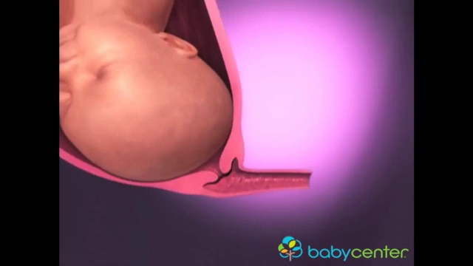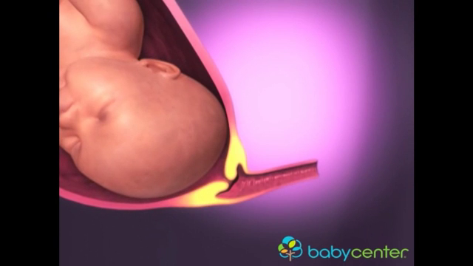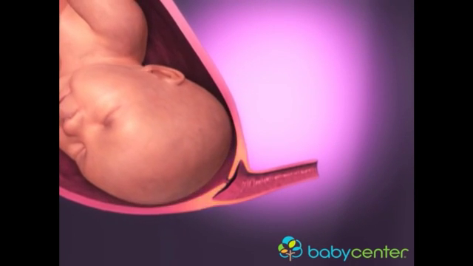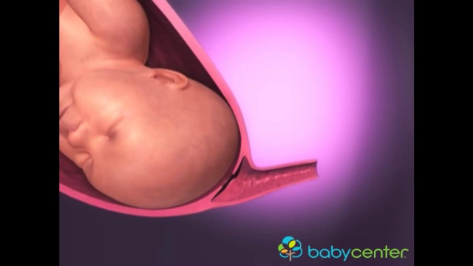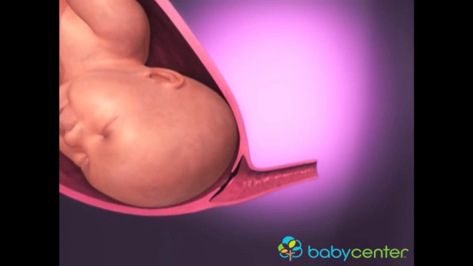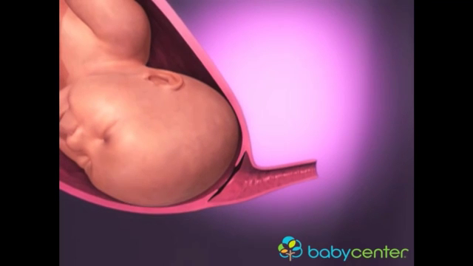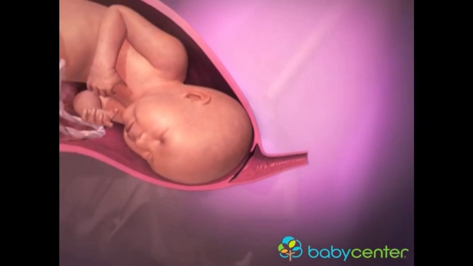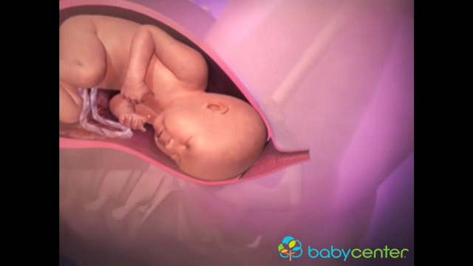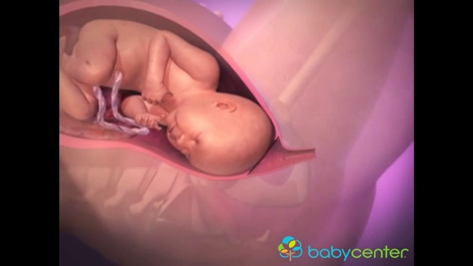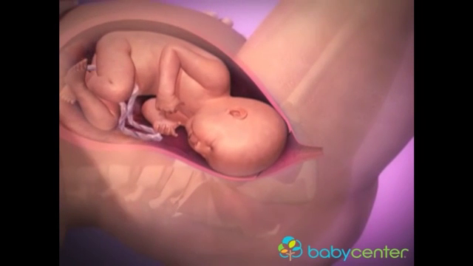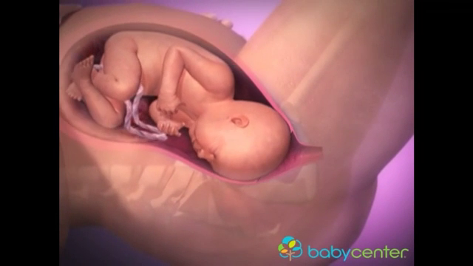Your cervix will begin opening and thinning, known as dilation and effacement. Once you reach about 4 centimeters, your body will move into active labor. In active labor, contractions become stronger and closer together. At 8 centimeters, you enter what many consider the most painful part of labor, transition. By 10 centimeters, you're fully dilated and may feel the urge to push. This is your signal that the second stage of labor has begun.